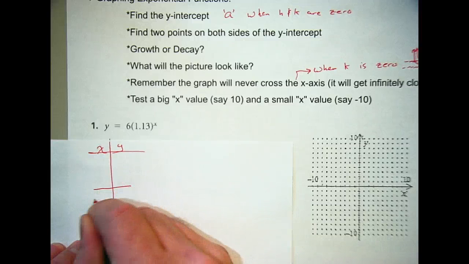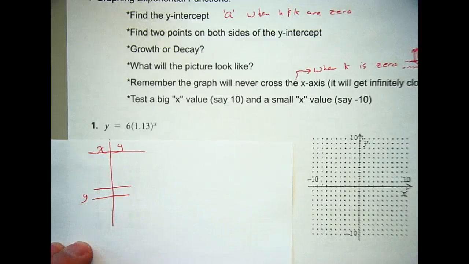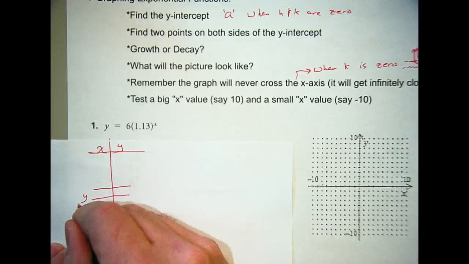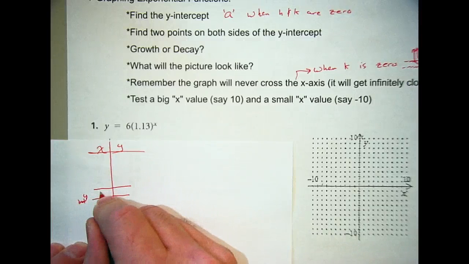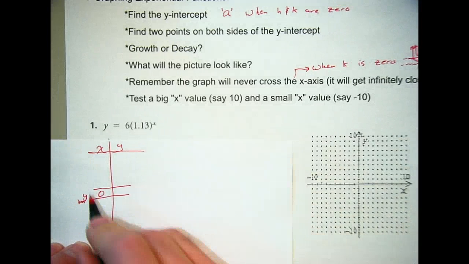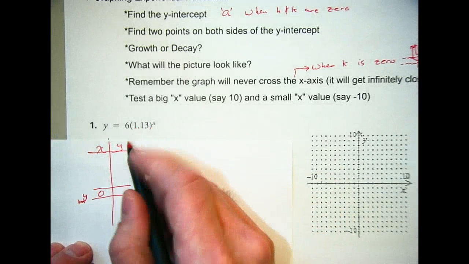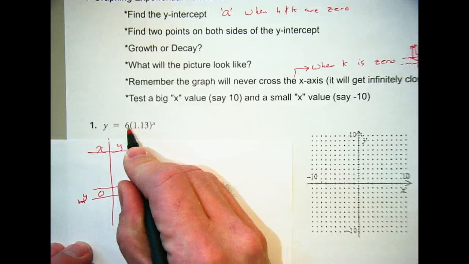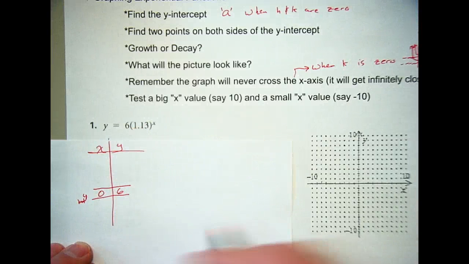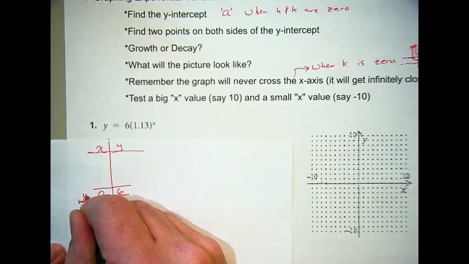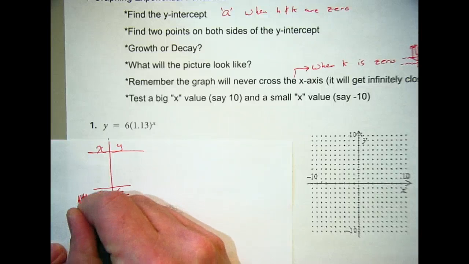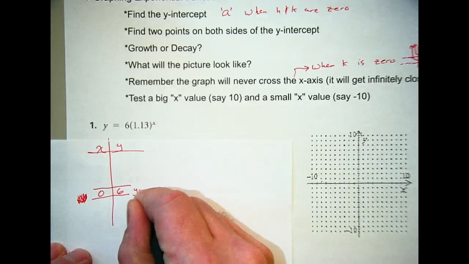All right. How many of you started right here with your y-intercept? Okay, this is your y-intercept. I put it right in the middle. Its y-intercept is when x is 0. In this case, when x is 0, it gives my y-intercept. This part becomes 1. 6 times 1 is 6. It's your a value. Y-intercept. I'm going to write it here, actually.